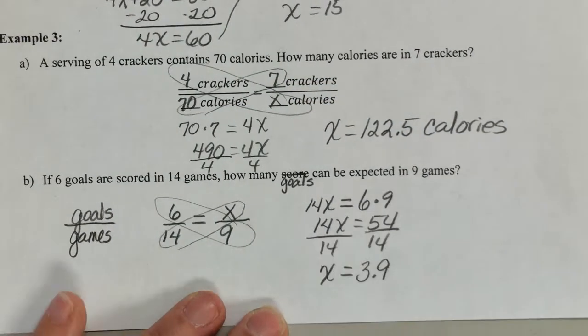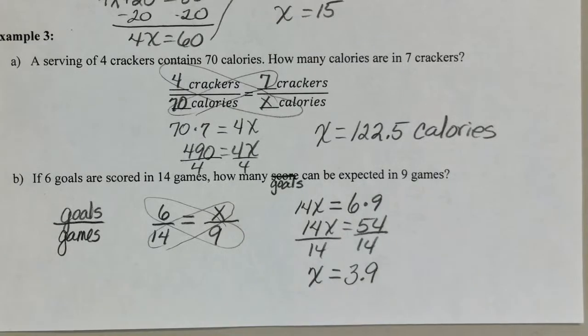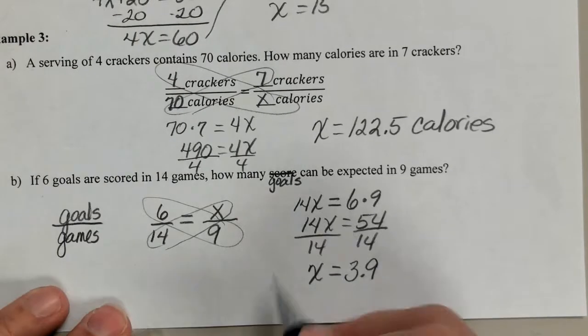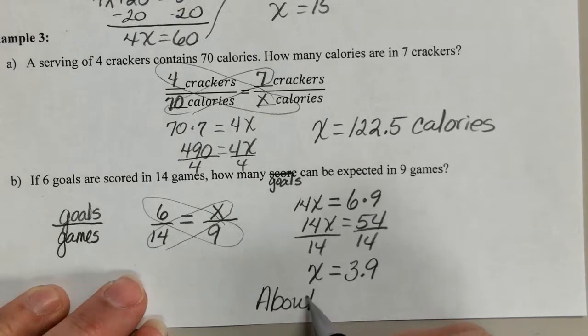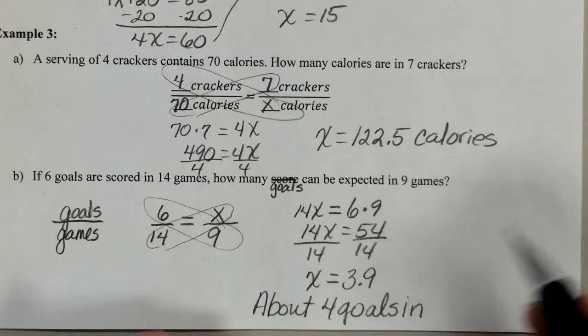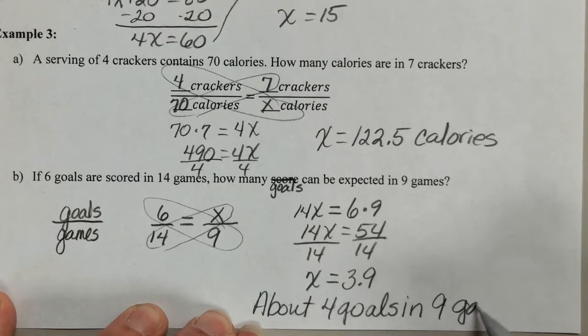Now, remember what my problem is talking about. It's talking about how many goals. Now, can you make 3.9 goals? I don't think so. So the way you would answer this would be just what you would say if someone asked you. You would say about 4 goals. Okay? So you might say between 3 and 4, but it's much closer to 4, isn't it? So I think about 4 goals would be an accurate description of how many goals we could expect in 9 games.